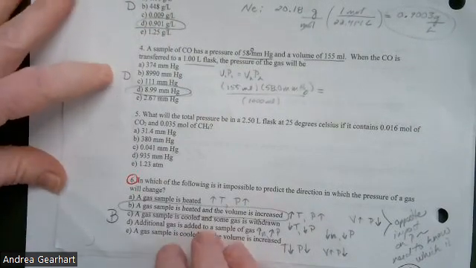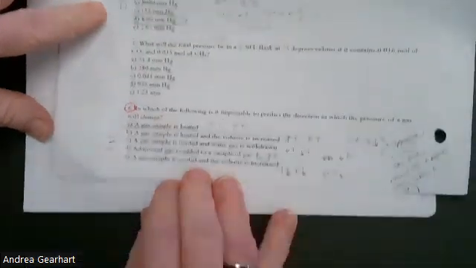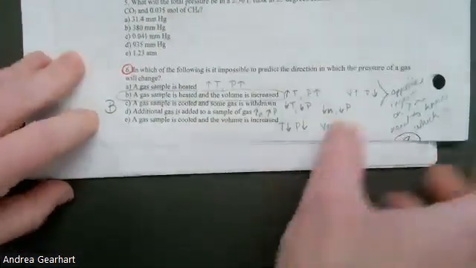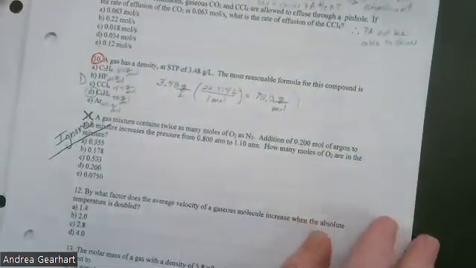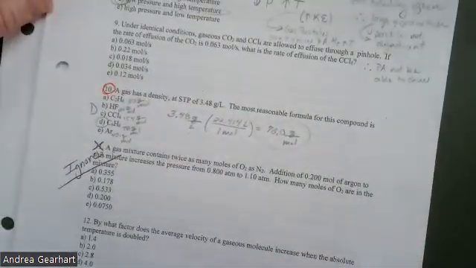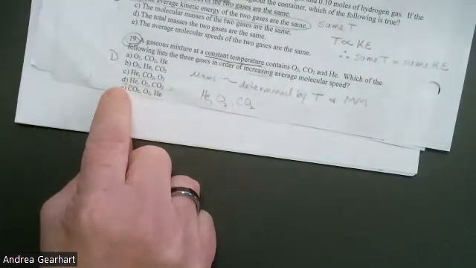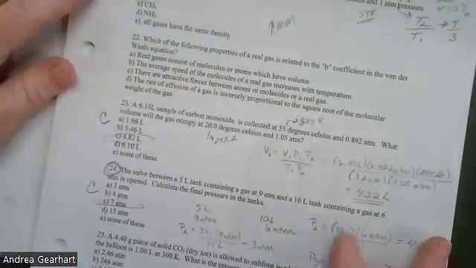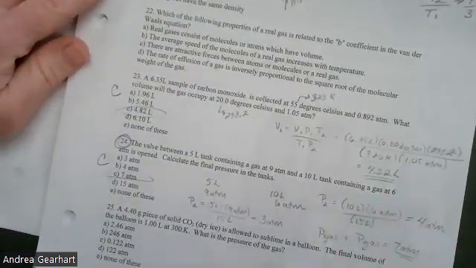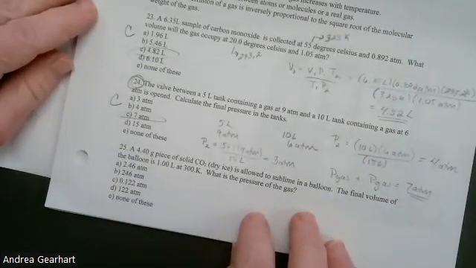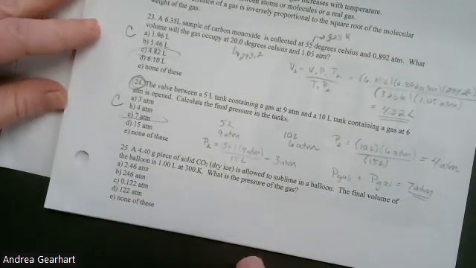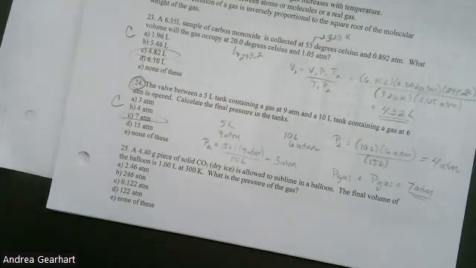Yeah, 4D, 6B, 7D, 8D, 10D, 18B, 19D, 20C, 21B, 23C, 24C. Yes.